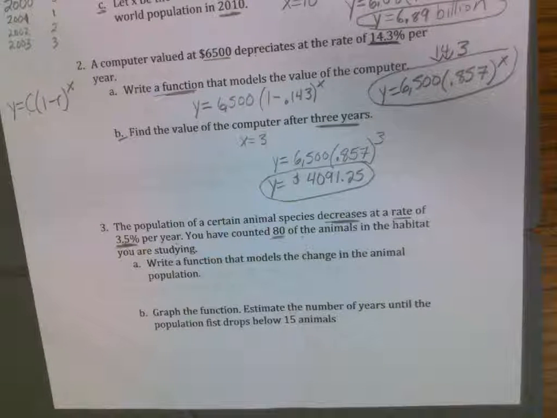Okay, so let's write the function. Which one of those formulas are we going to use to write the function or equation? Somebody at home, which one of those formulas are we going to use? With the information that they give us, which formula are we going to use?